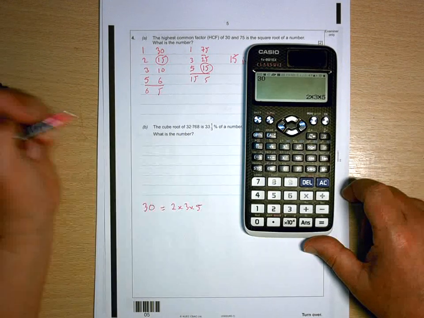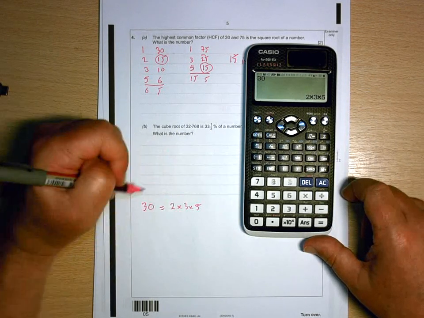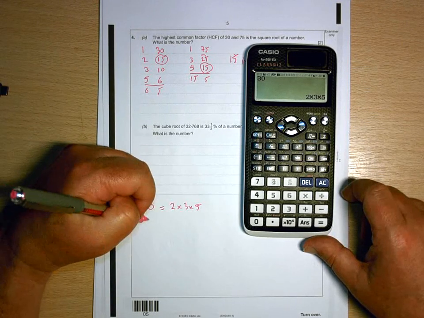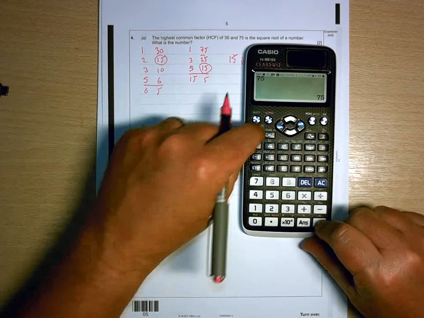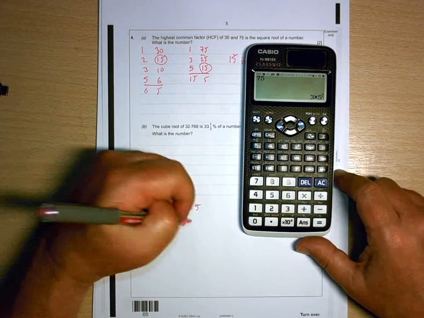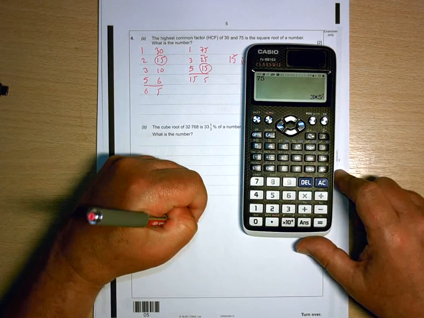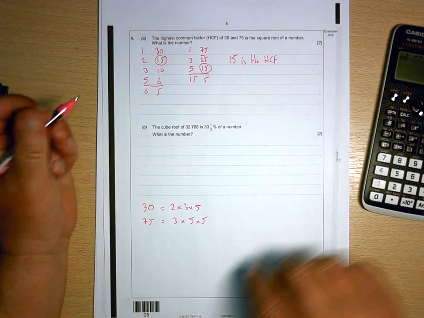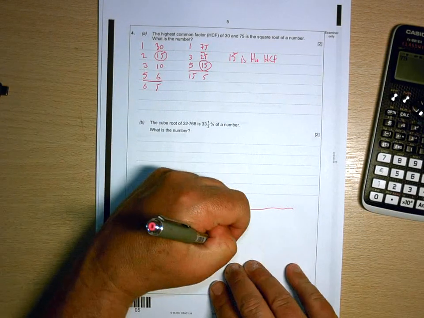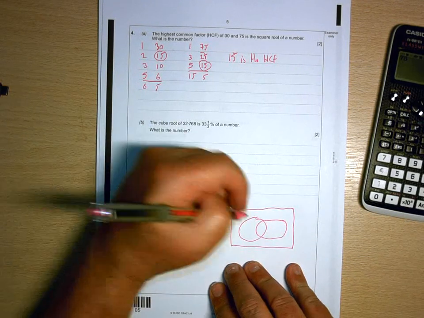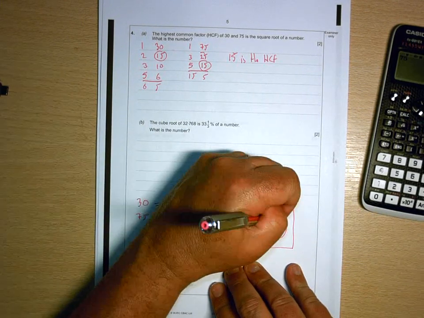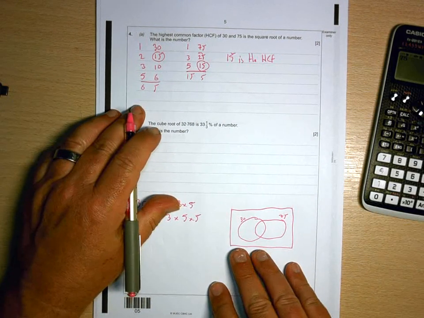into the product of its prime factors. So 30 is that, 75 equals shift fact 3 times 5 times 5. Now for the Venn diagram method, that's going to be the factors of 30, that's going to be 75.